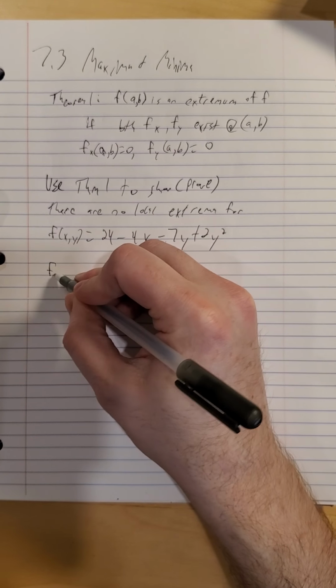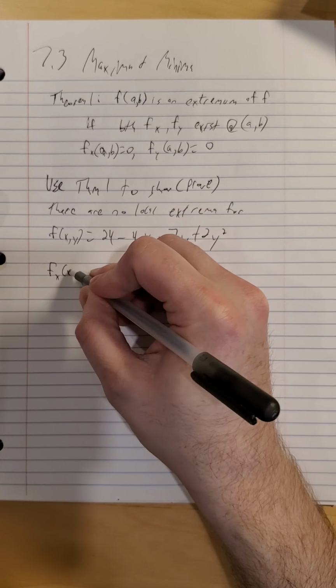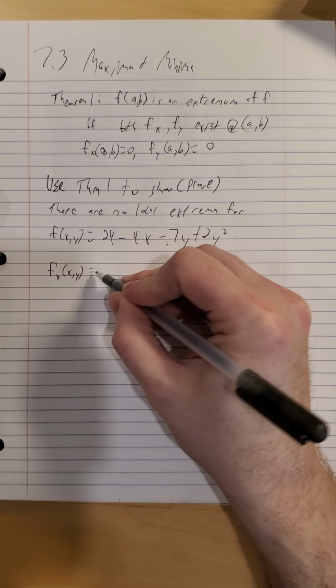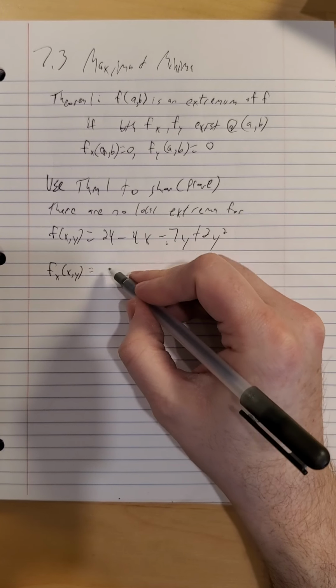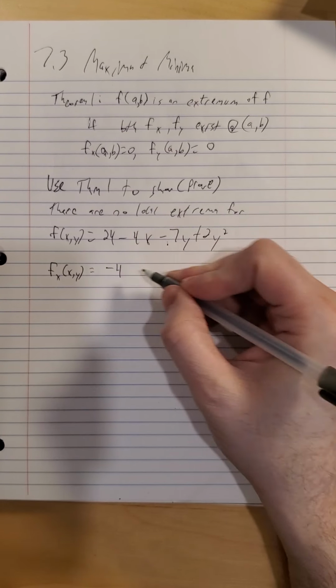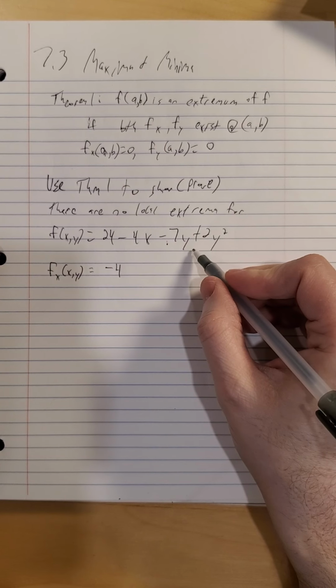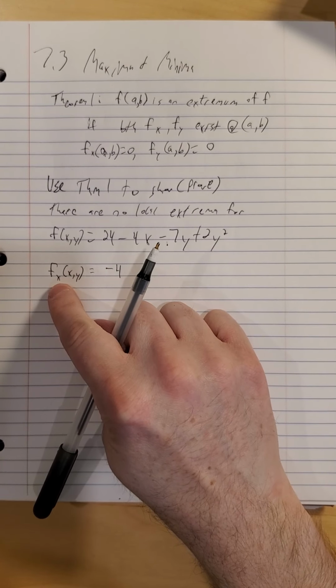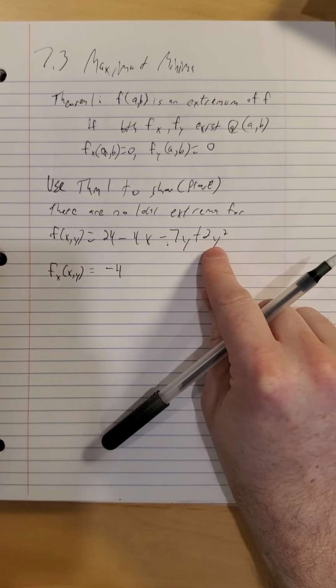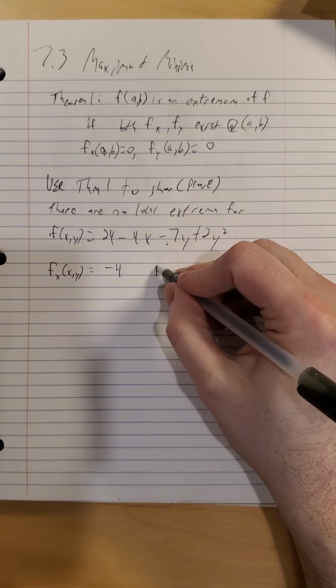So we need to find partial derivatives. So partial with respect to x, 24 is a constant, negative 4x, derivative would be negative 4. The minus 7y is treated as if it's a constant since x is our independent variable at the moment. Same thing with the 2y squared.